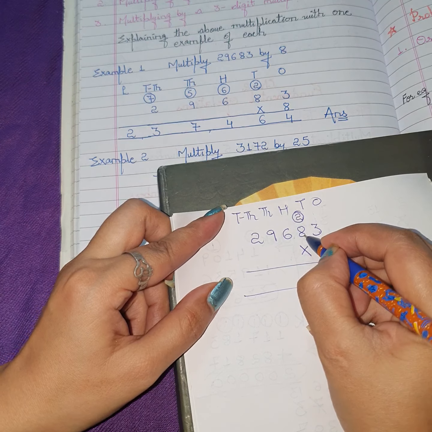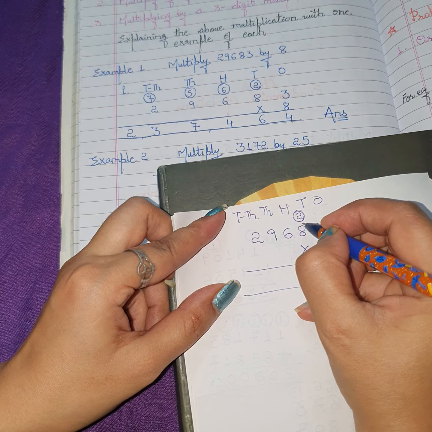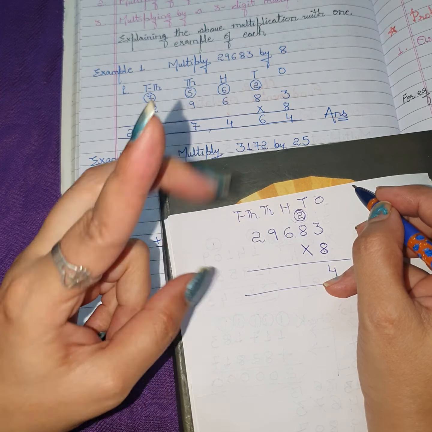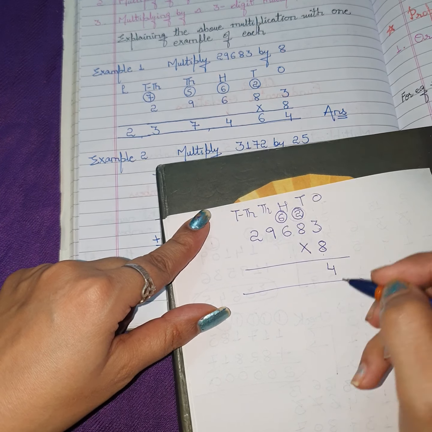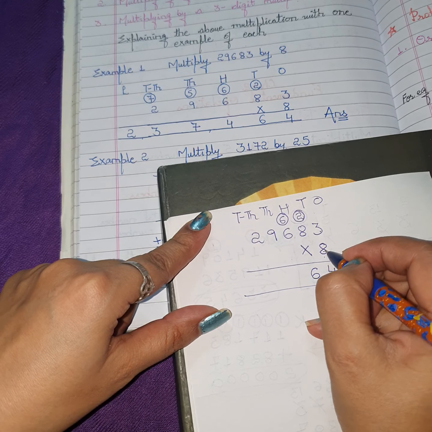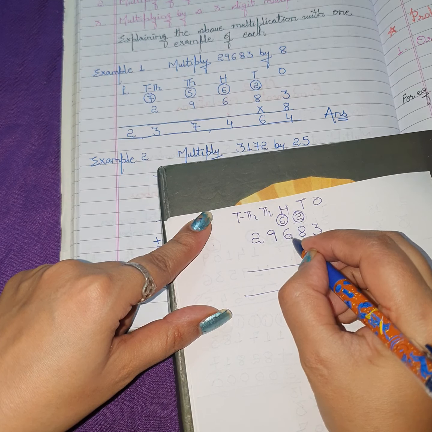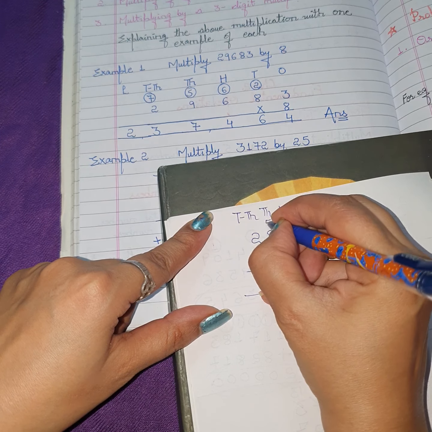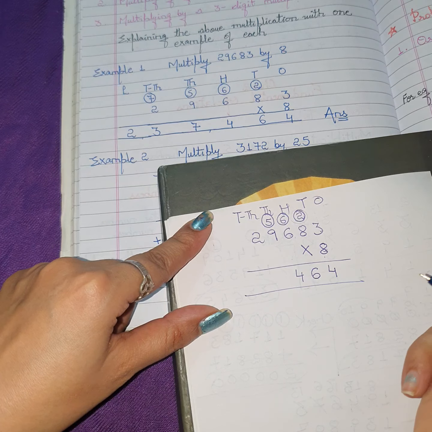Now 8 into 8. So 8 8s are 64. So 64 plus this 2 will give you 66. So 6 will come here in the hundreds place and 6 will come down in the tens place. Now 8 into 6. So 8 6s are 48 and then 48 plus 6 will give you 54. So 5 will come here as carryover and 4 down.